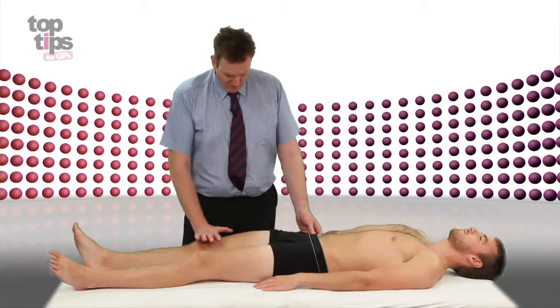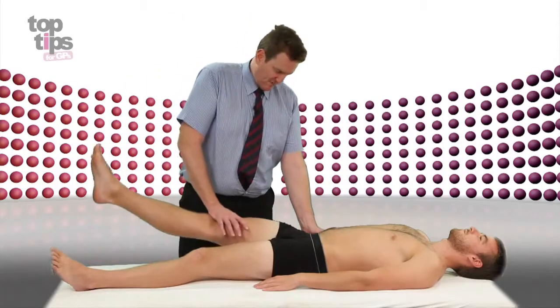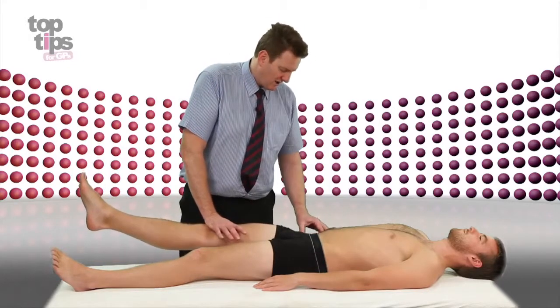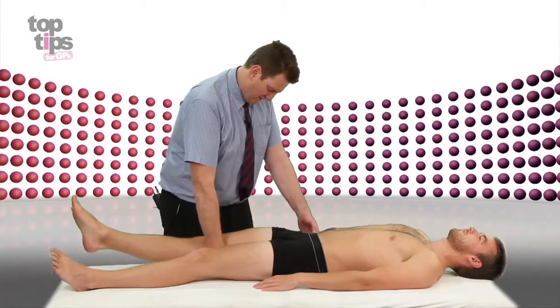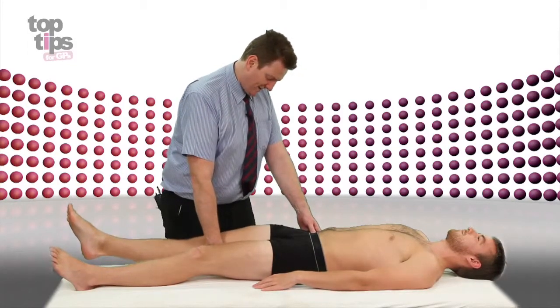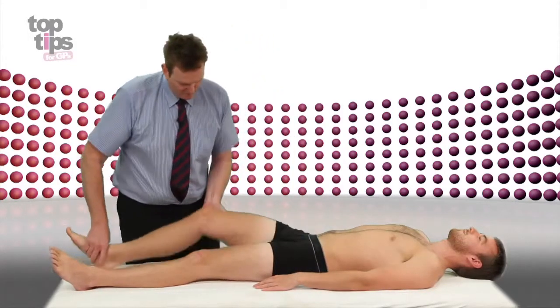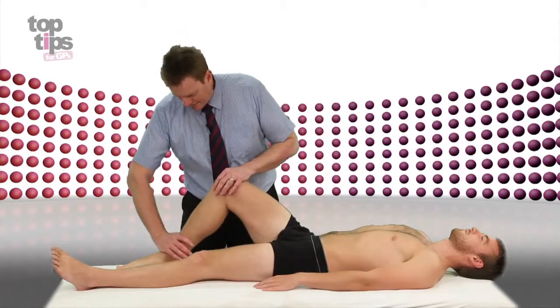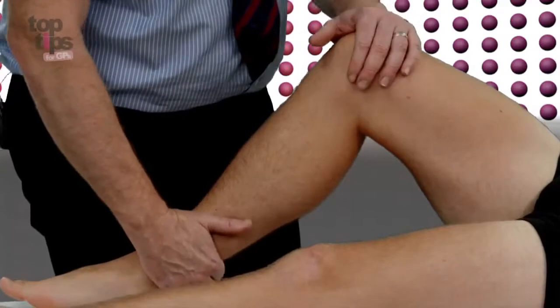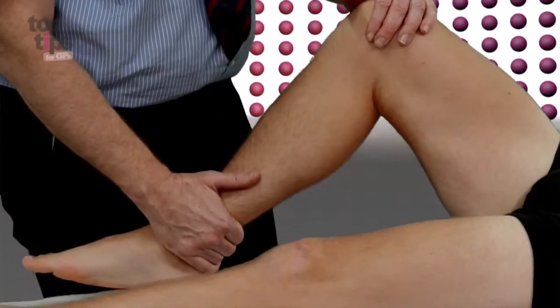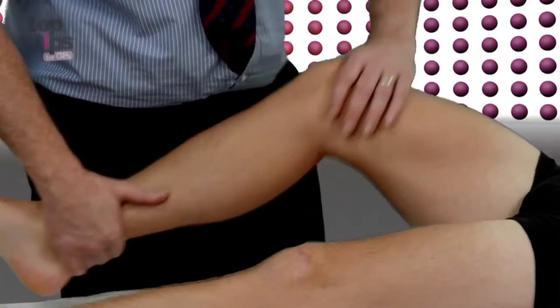If we can check the power now, if you lift your leg up for me, please, and just push down against that. This is checking hip flexion, which is L1, L2, and then try and squash my hand down to the couch, which is hip extension, which is S1. Bend your knee up for me, please, and try push my hand away. So straighten your leg out. So that's knee extension, which is L3, L4. Then pull up towards you, knee flexion, which is S1.